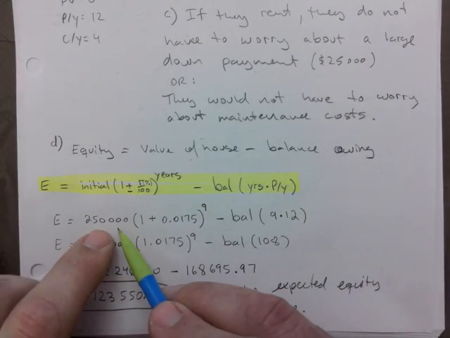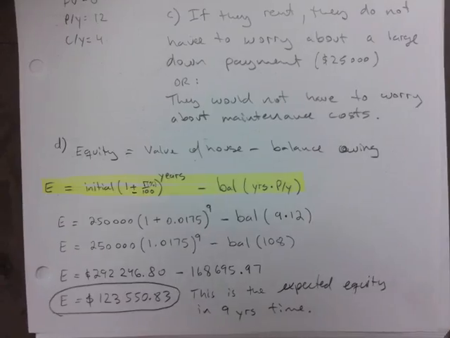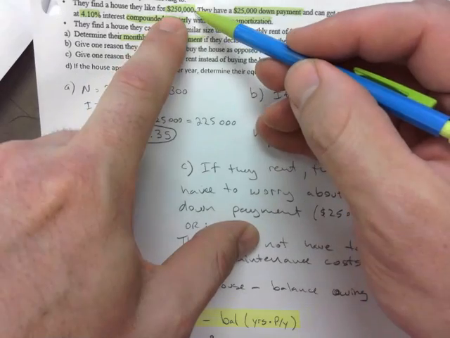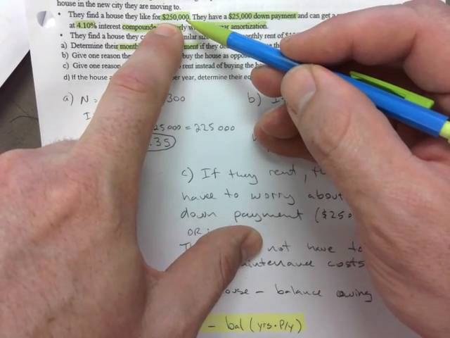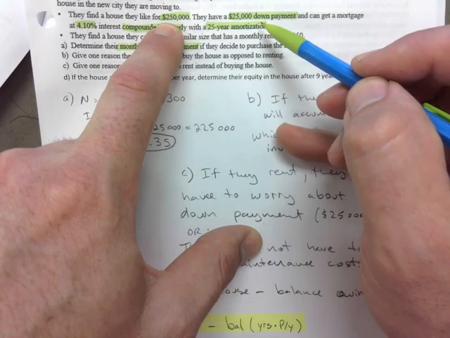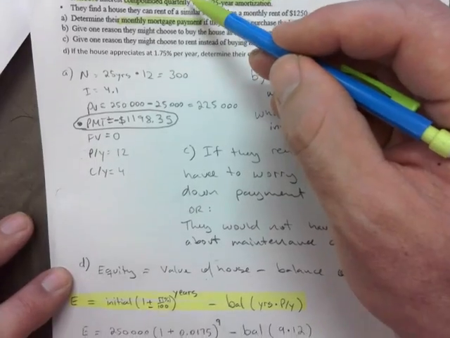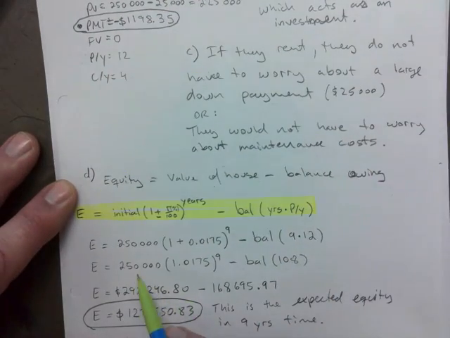So in this case, we do not use the PV, like how much we borrowed, right? We want to go off of the value of the home, because that is not affected by your down payment. The value remains 250, so it's growing, starting at 250,000.